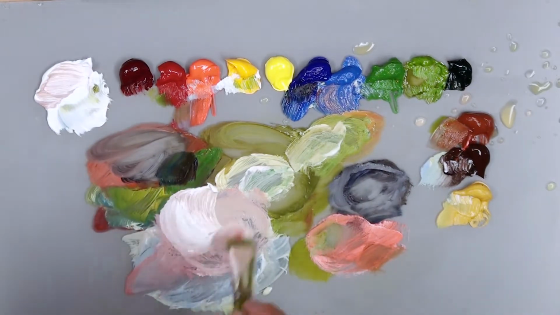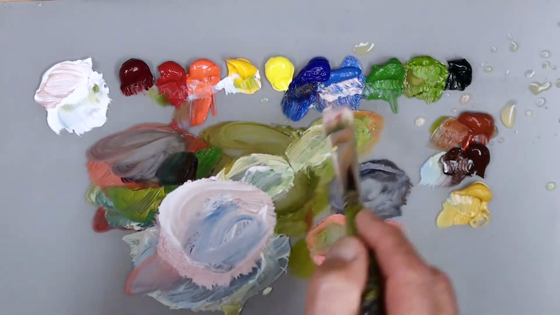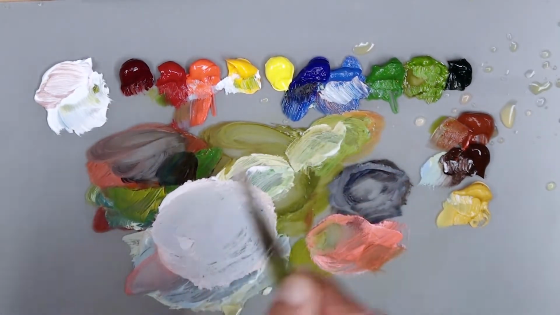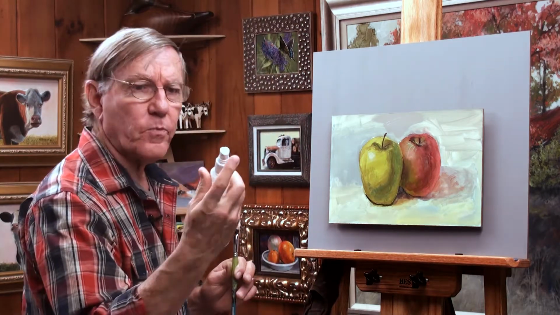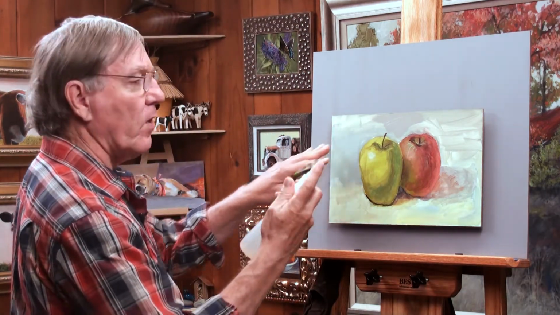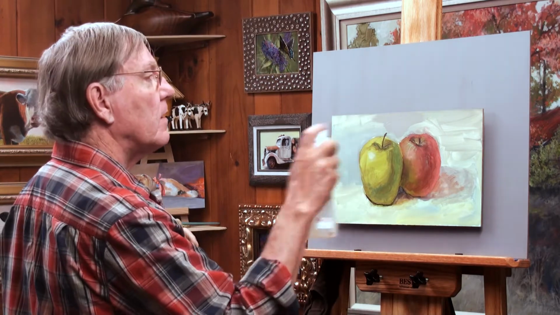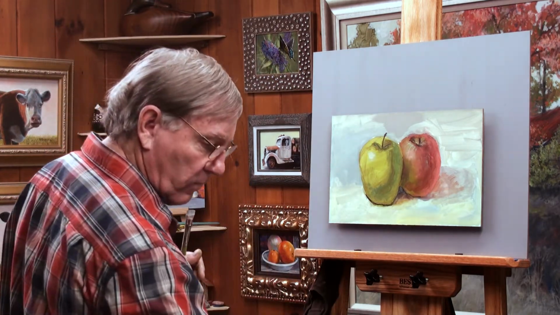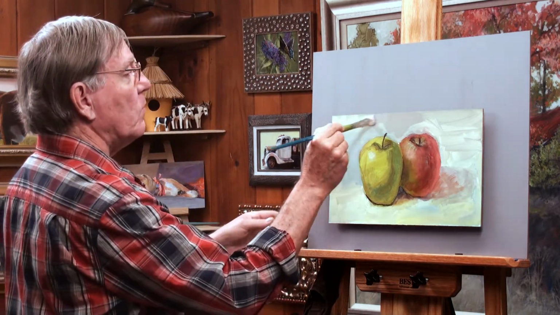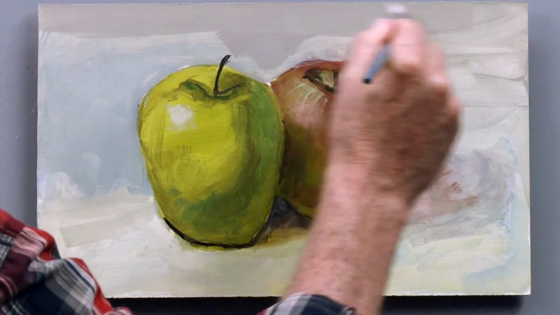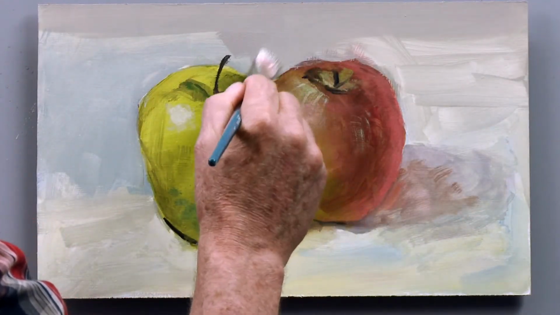And I need to mix enough of it now so it'll cover the whole area here. I can also use my spray bottle here. This is perfectly dry now. If I give that a light spray, this paint will flow over the dry paint very easily.